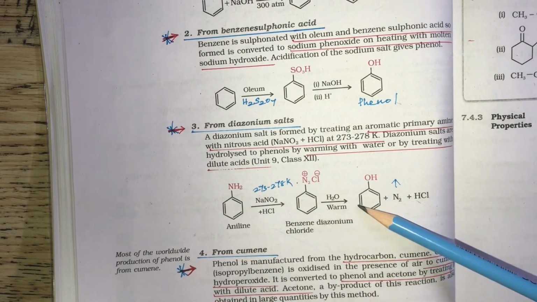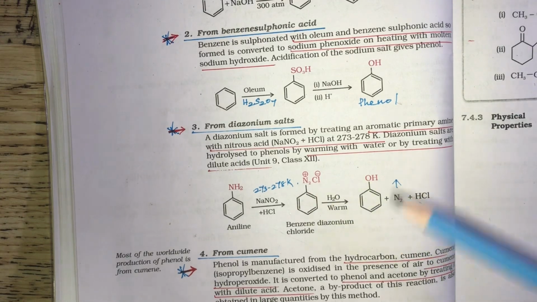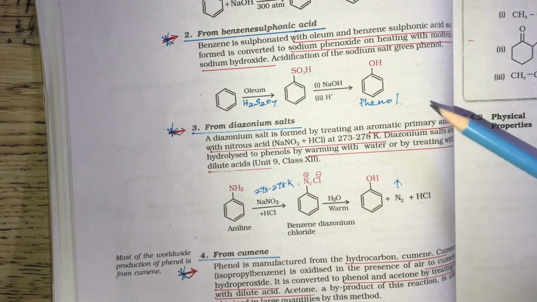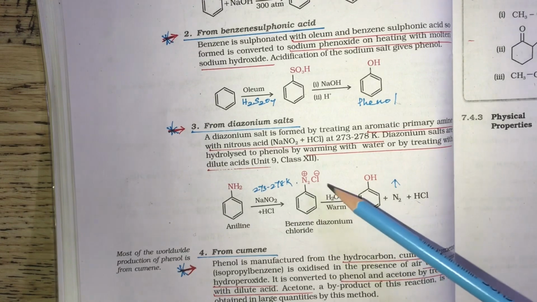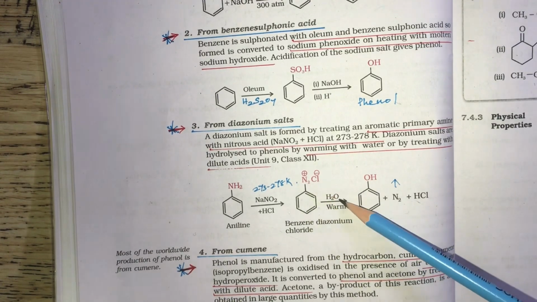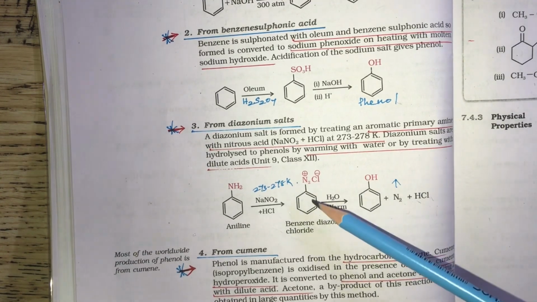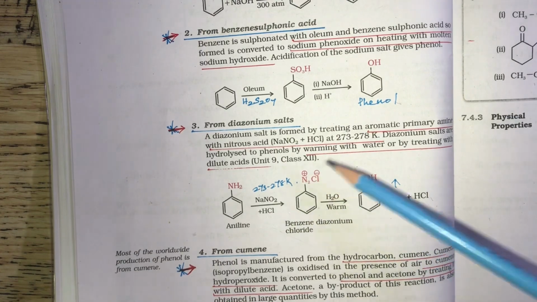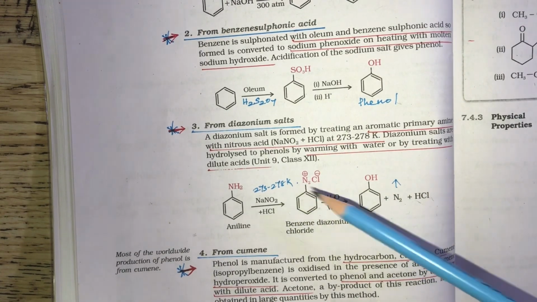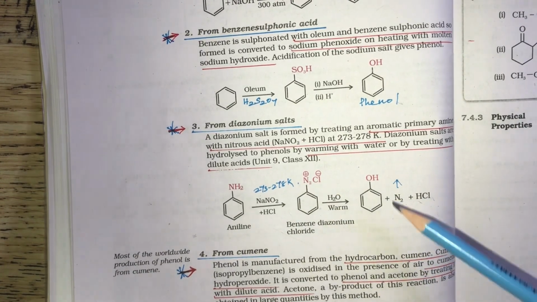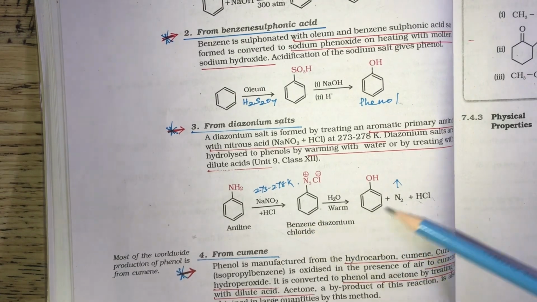So on hydrolysis, the N2 group leaves as N2 gas, and here the Cl and one of the H react forming HCl. Instead of that N2 group, the OH group gets substituted, forming phenol. So hydrolysis of benzene diazonium chloride gives phenol.